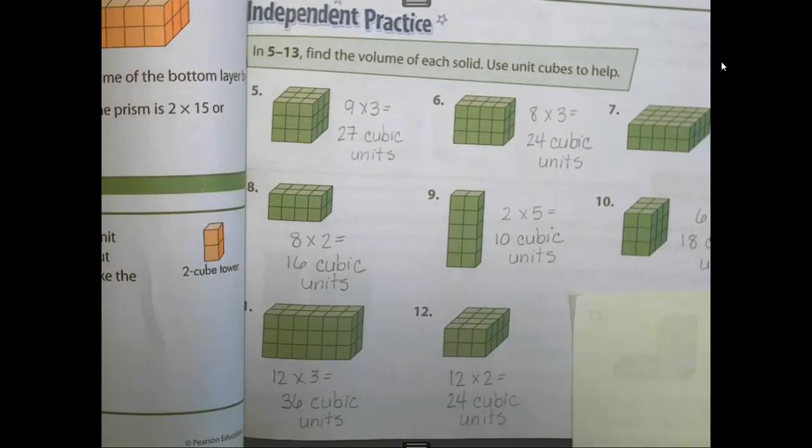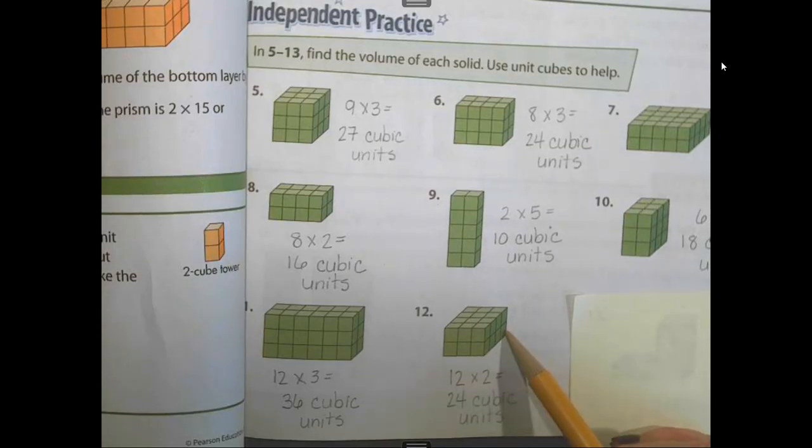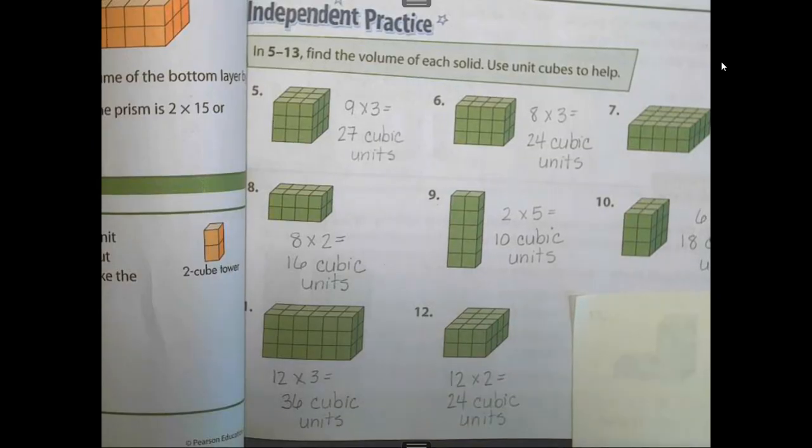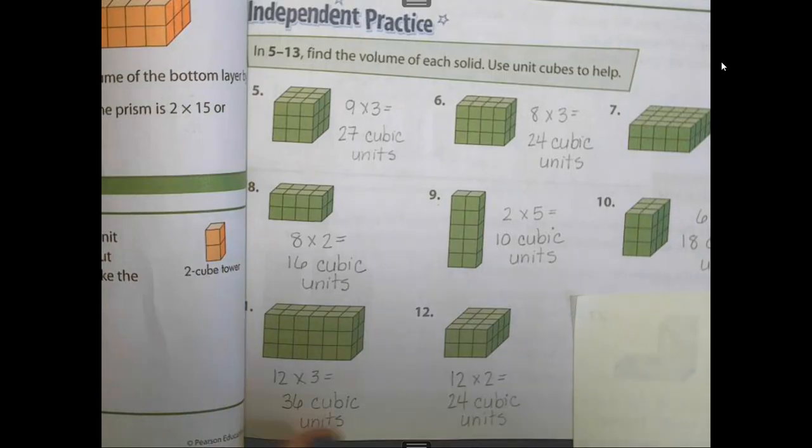Number 12, I have 2 layers, and I have 3 units long, 4 units wide. So 12 units on each layer. All right, and then let's talk about number 13.